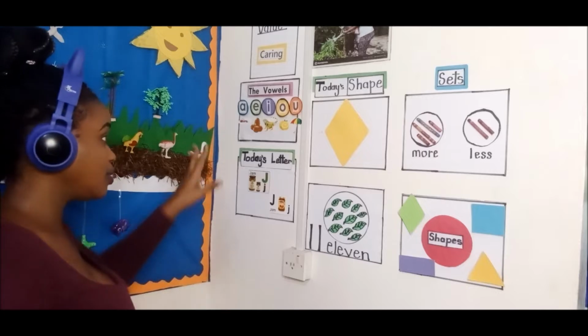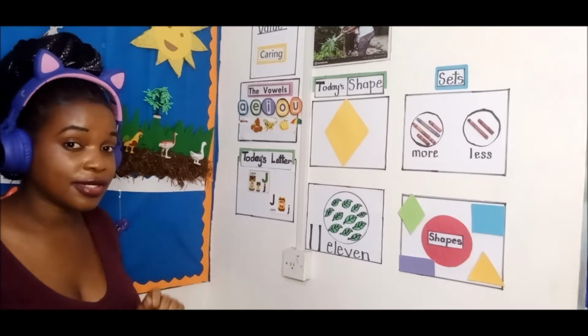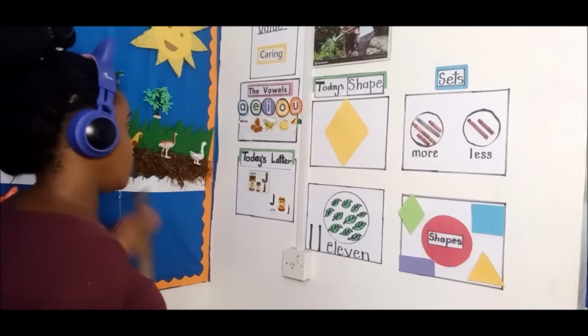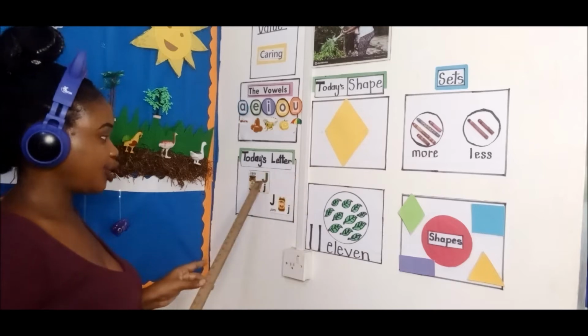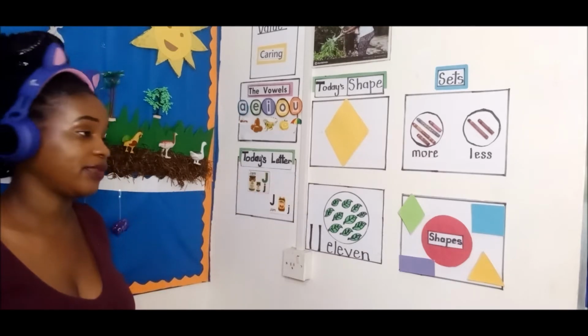Those are the 5 vowels in the alphabet. All the other letters are called what? Consonants.